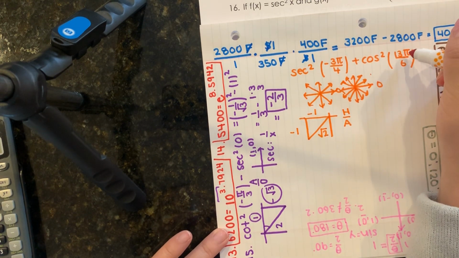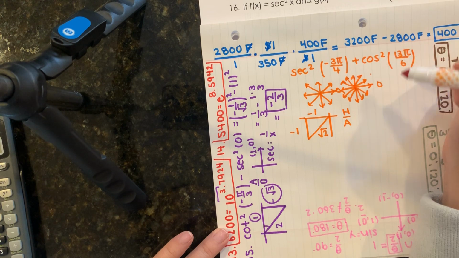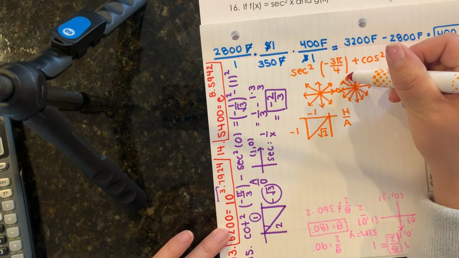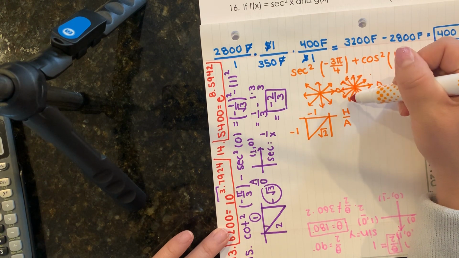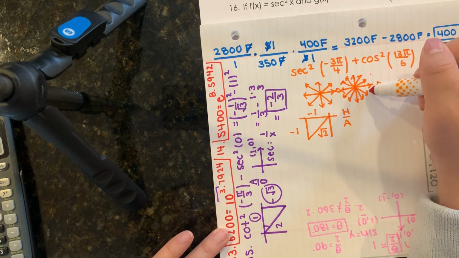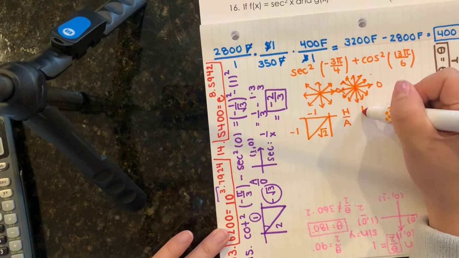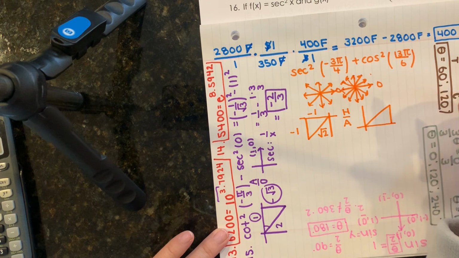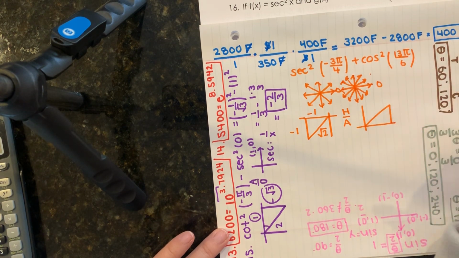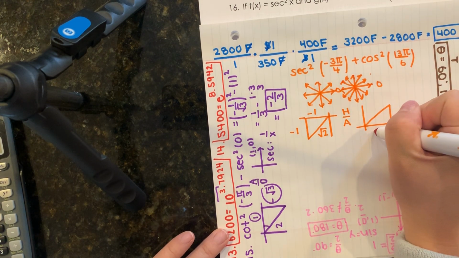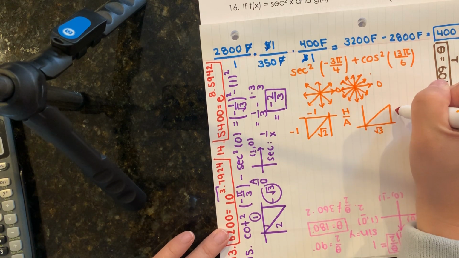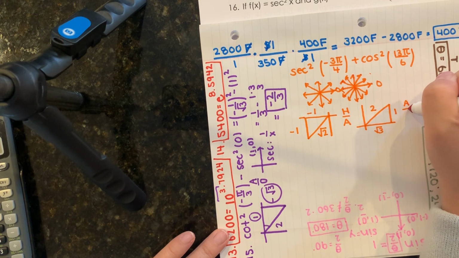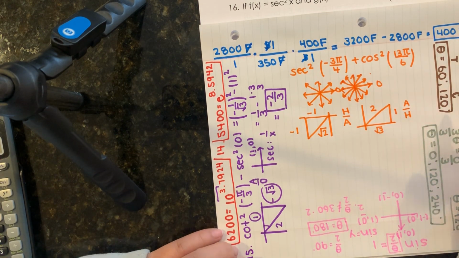Now for 13 pi over 6, that's a positive 13. So I'm going to start in quadrant 1 at 1, 2, 3, 4, 5, 6, 7, 8, 9, 10, 11, 12, and 13. And that puts me back in quadrant 1. And anytime the denominator is 6, it's a 30-degree triangle. So the adjacent would be square root of 3, my opposite would be 1, and my hypotenuse would be 2. Cosine is the ratio of adjacent over hypotenuse.